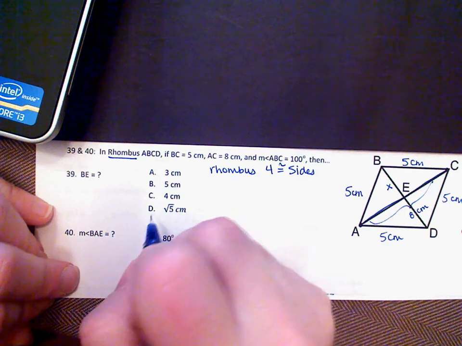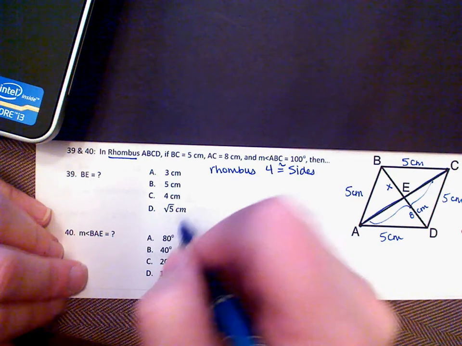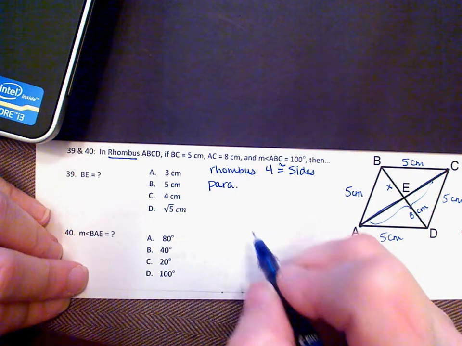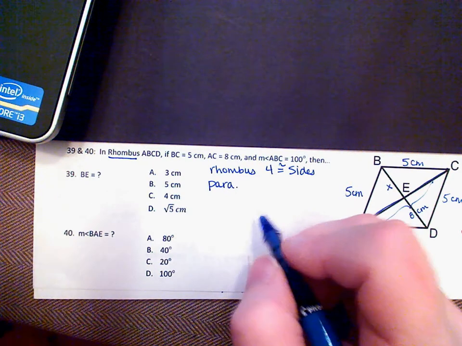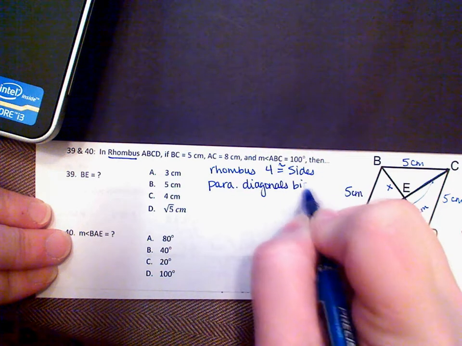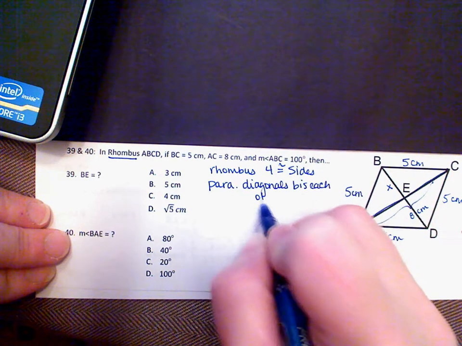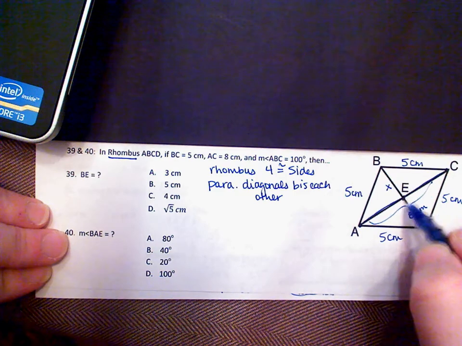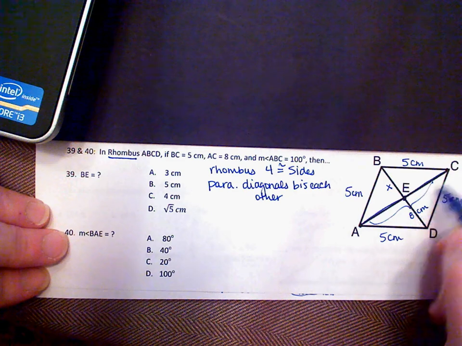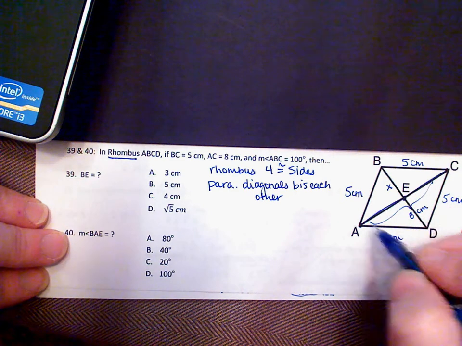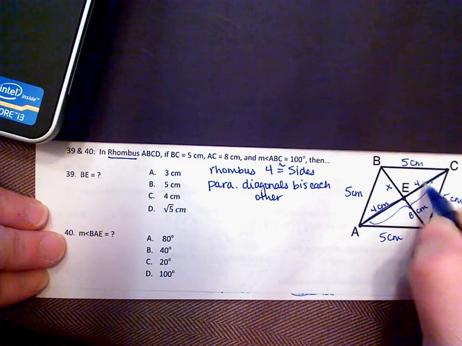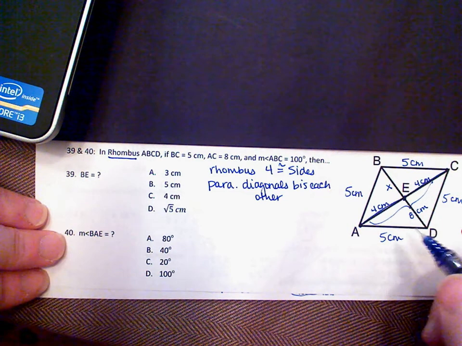Now, there's a couple of things that I'm going to know about the diagonals. Since a rhombus is a special type of parallelogram, I know that since parallelograms have diagonals that bisect each other, that point of intersection, E, is a midpoint of both of these diagonals. So if the whole diagonal AC is 8 centimeters, then each one of these parts, A to E and E to C, are 4 centimeters each.